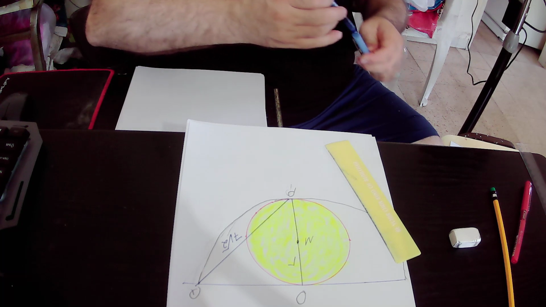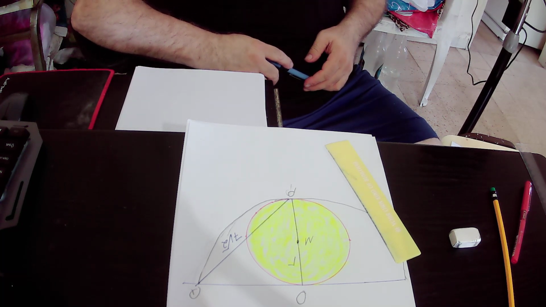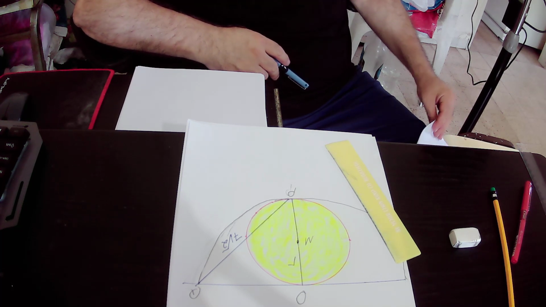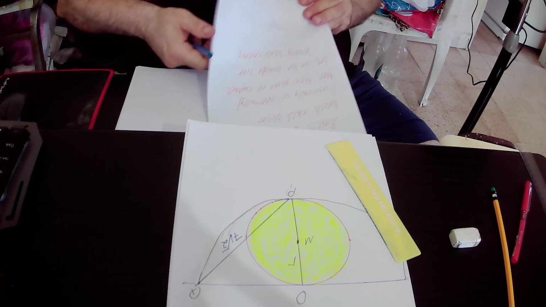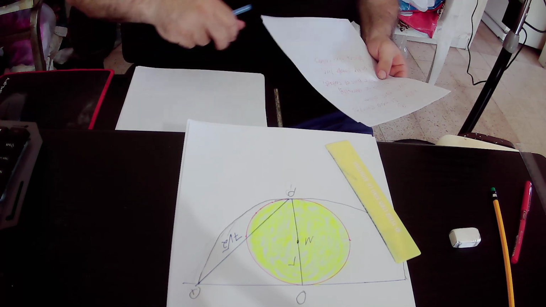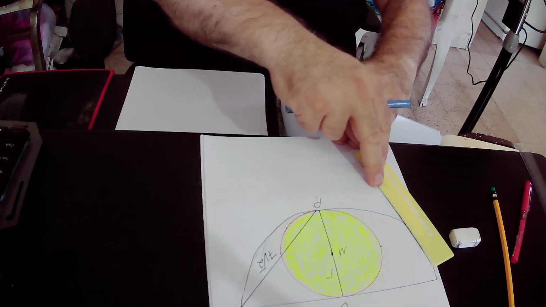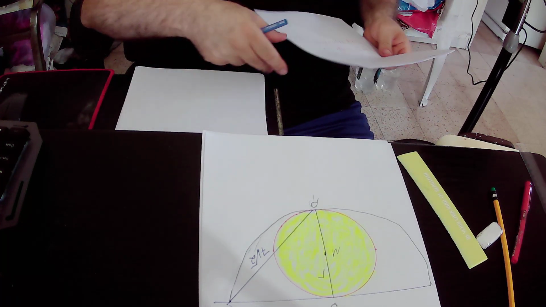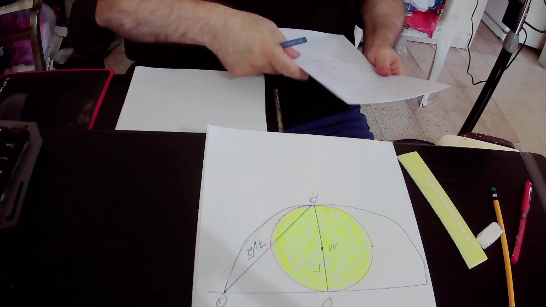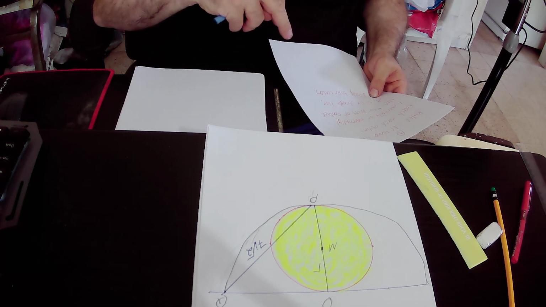Okay, I will explain again. If two circles touch each other, in our example the yellow circle touches the semicircle internally, then their point of contact, that is to say point P, lies on the straight line joining their centers.